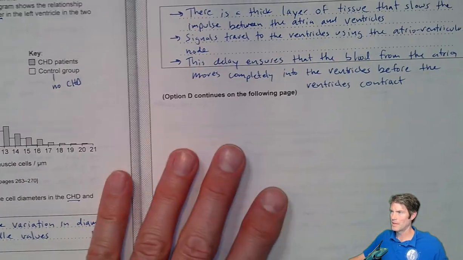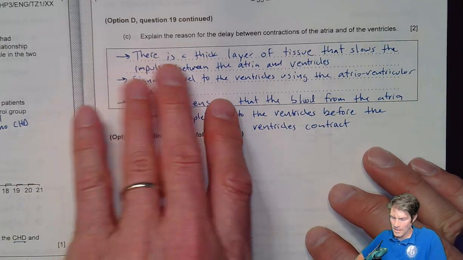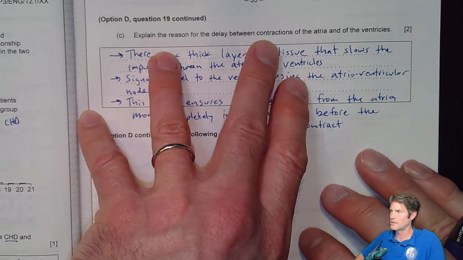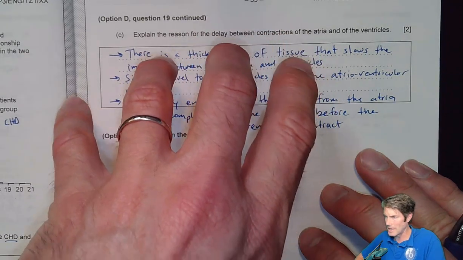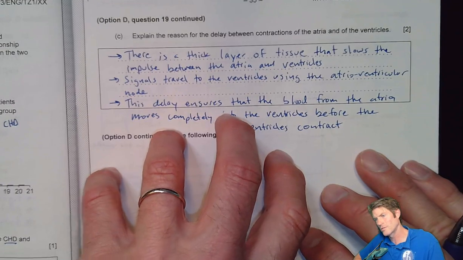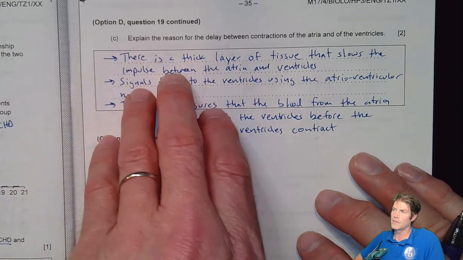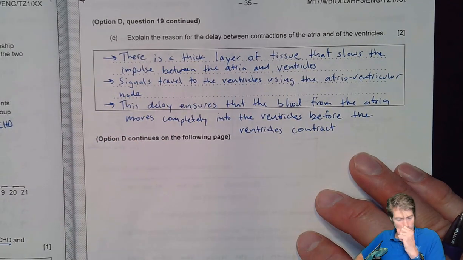And the last question for this graph: why is there a delay in the contractions of the atria and the ventricles? Because remember, the atria contract, then a split second later the ventricles. Everything doesn't contract at once. And the practical reason is there's a thick layer of tissue that slows the impulse between the atria and the ventricles.